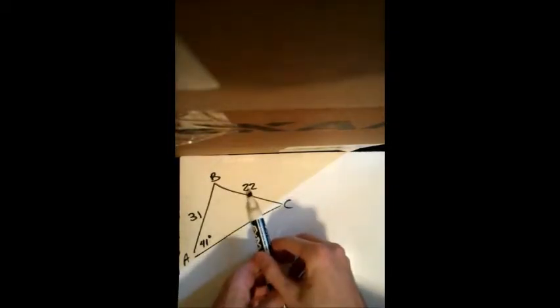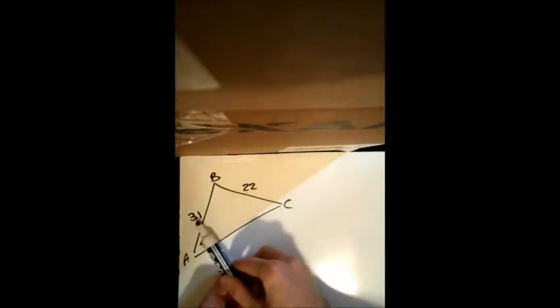Alright, so I wanted to do a couple more examples of the law of sines and the law of cosines. So I've drawn a little triangle here. We know that this angle here, angle A, is 41 degrees. This side is 22, and this side is 31. So this is a law of sines problem.